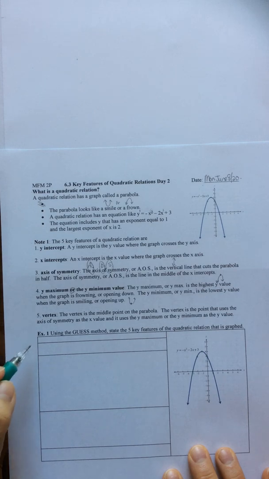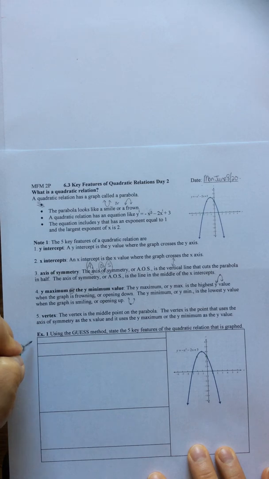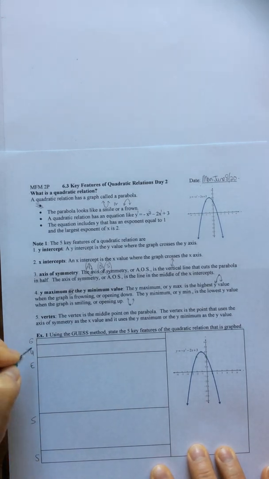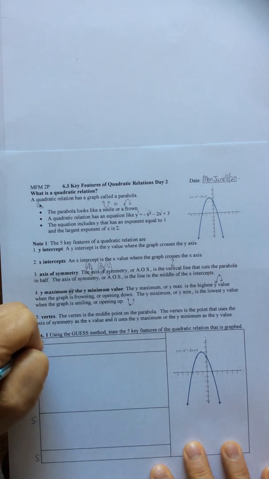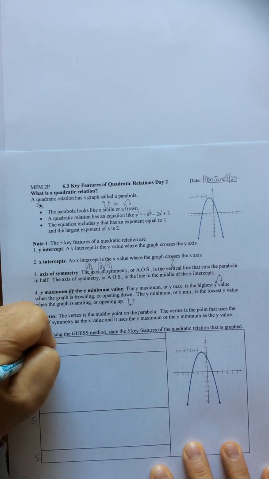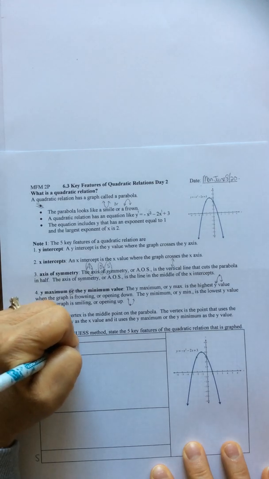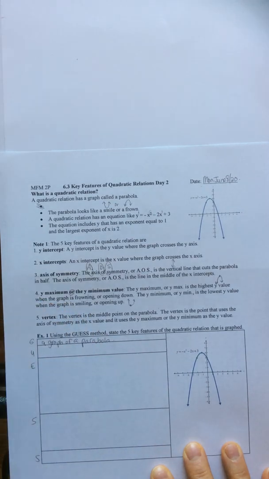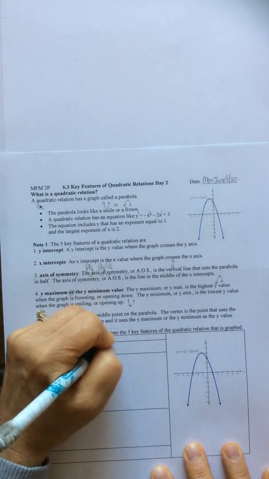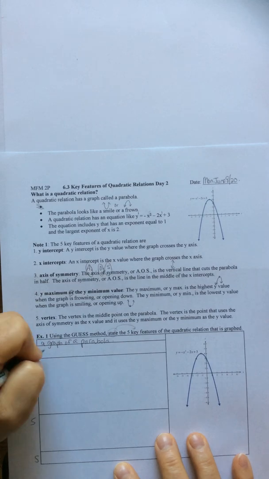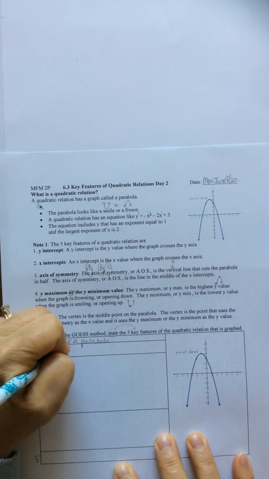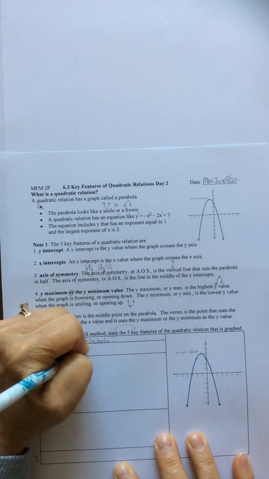Example 1. Using the guess method, state the 5 key features of the quadratic relation that is graphed. G-U-E-S-S. Okay, guess. What have we been given? We've been given a graph of a parabola. Okay, U, the unknown. It says state the 5 key features.